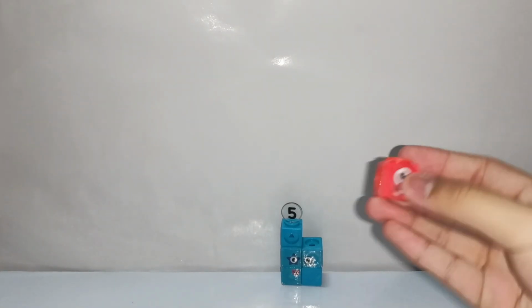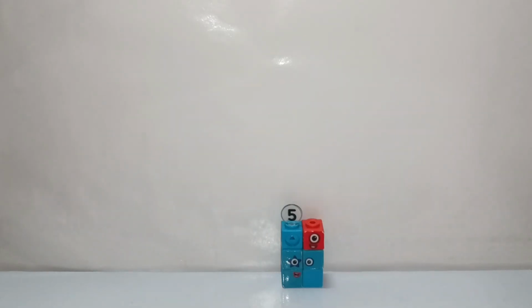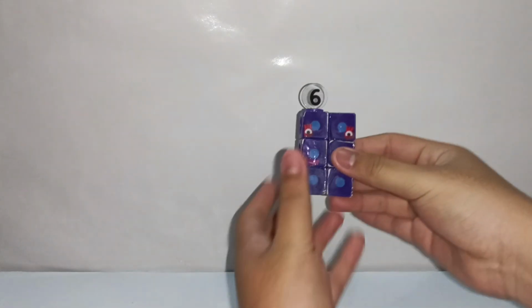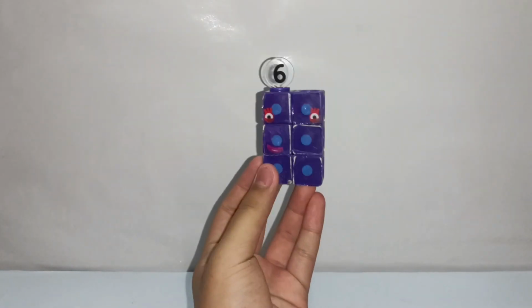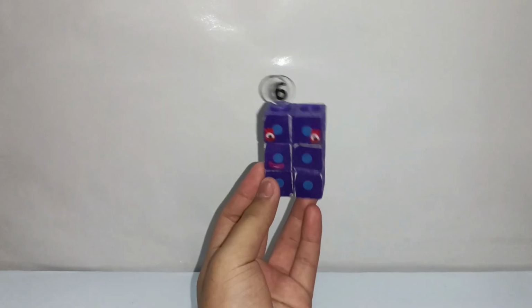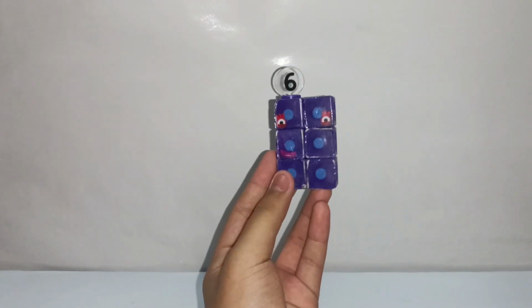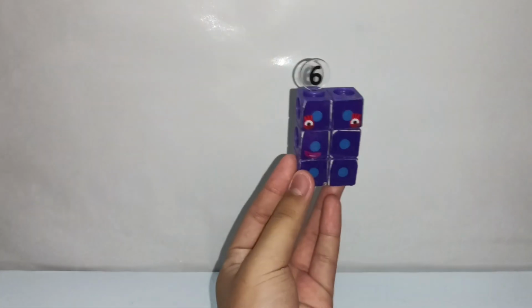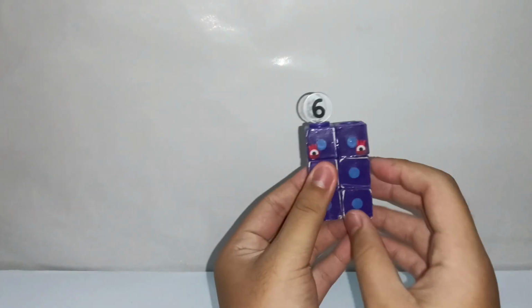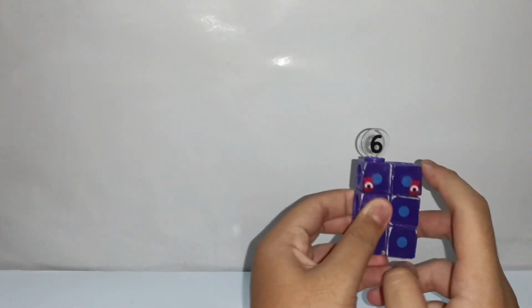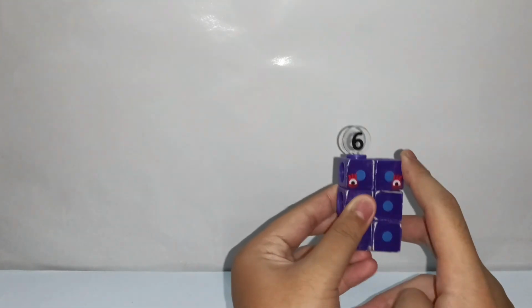Here is our Numberblock 1 again. So 6 lots of 1s are 6. 6 is made out of 6 indigo blocks. Numberblock 6 is made out of 6 1s, 3 2s, or 2 3s, or 1 6. Which means she has eyelashes. 1 eye has 3 eyelashes, so 2 eyes has 2 times 3 equals 6 eyelashes.